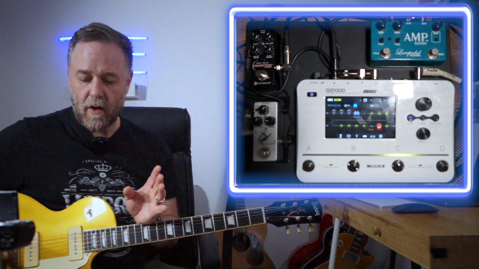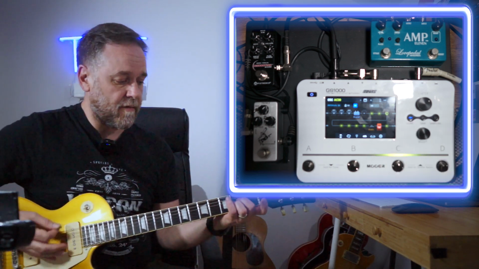Before we go any further, I'm just going to tune the guitar. Okay, so guitar tuned. First of all, on the effects loop, so here's the clean sound.